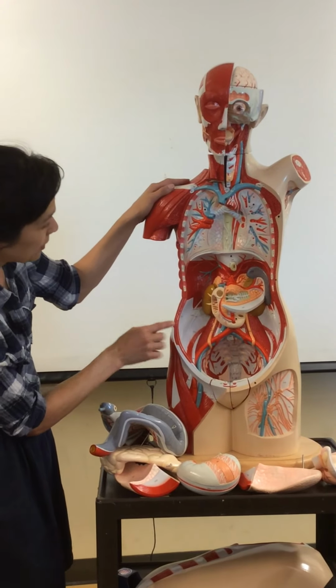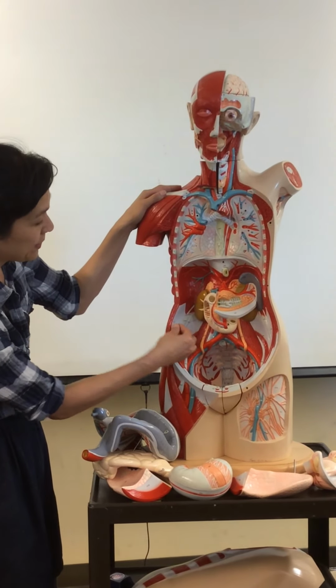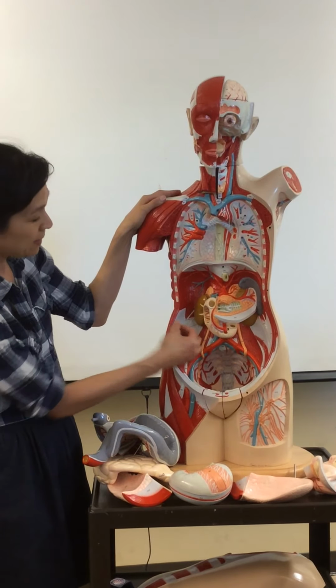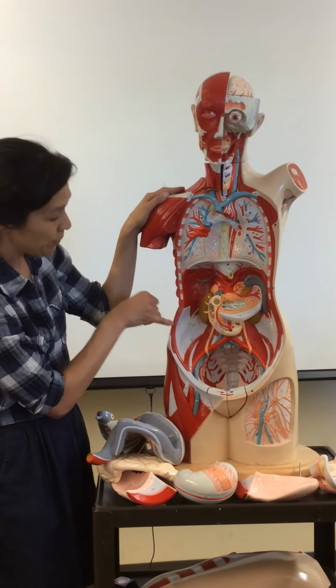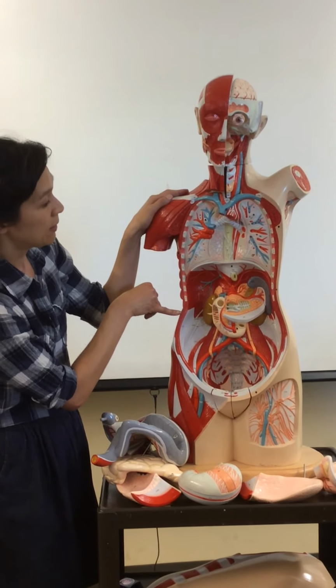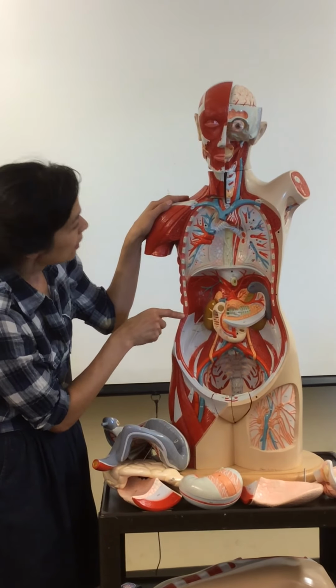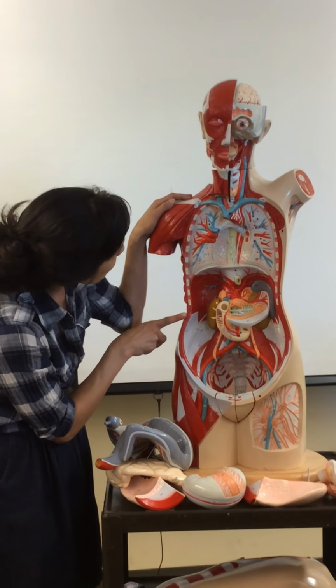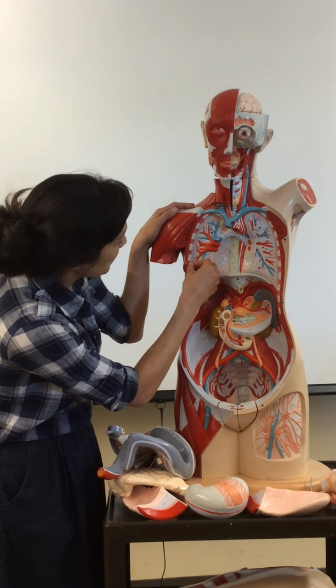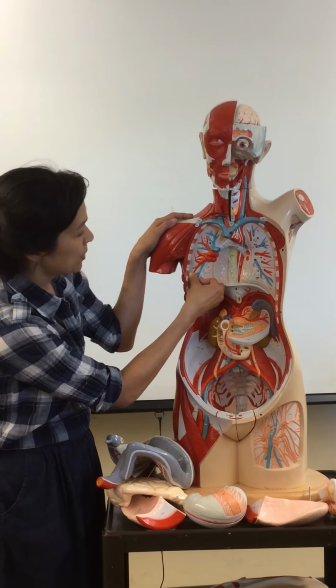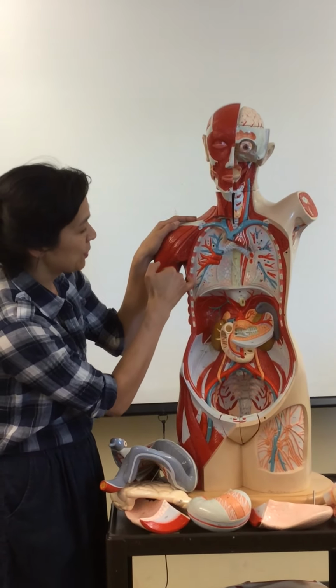From this view, you can also see the three layers of the abs. So you have the transversus abdominis, the middle internal oblique, and the external oblique. So you can see all three. You can also, which is kind of neat, see that they separated the two intercostals. So the internal intercostal is on the inside, the external intercostal is on top.